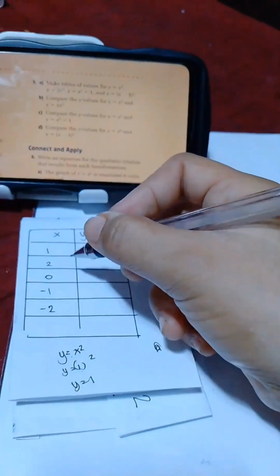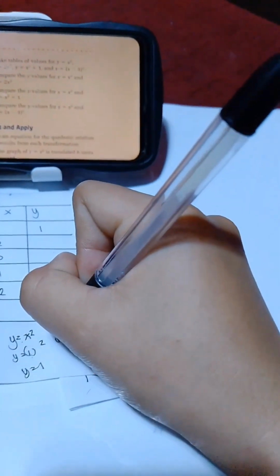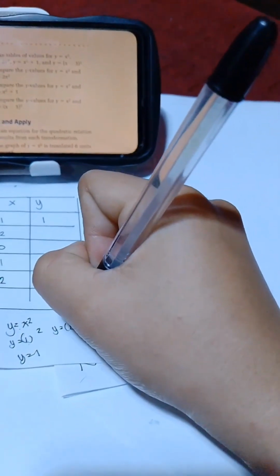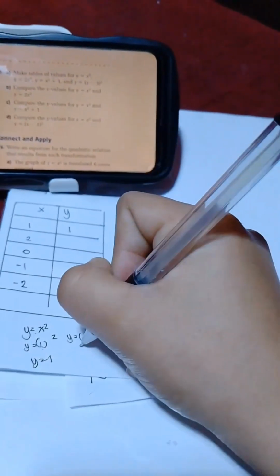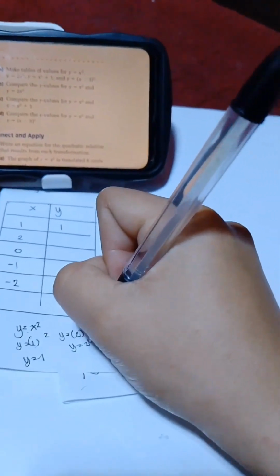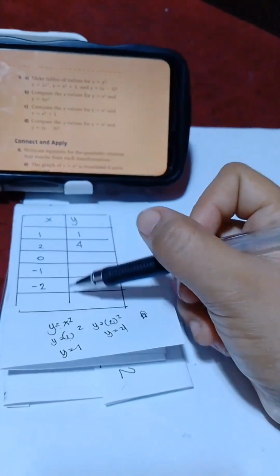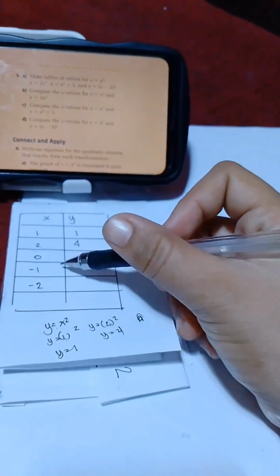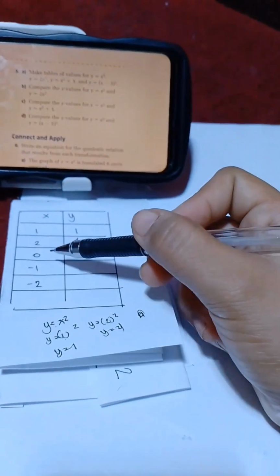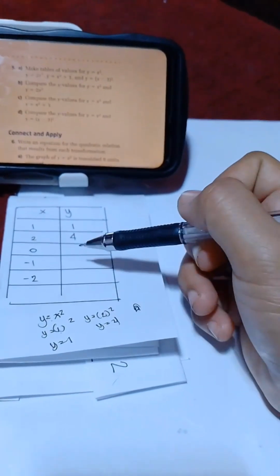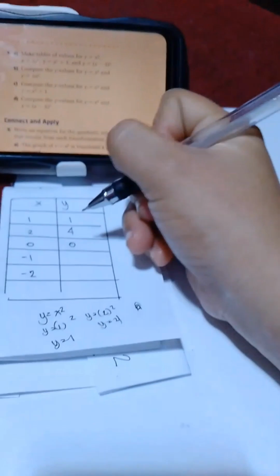How about if your x is 2? All you have to do is substitute, so y equals 4. Obviously, if x equals 0, the value of y is 0.